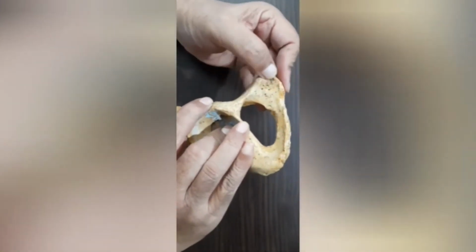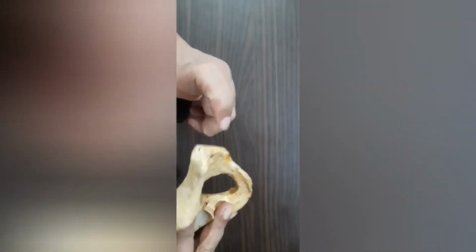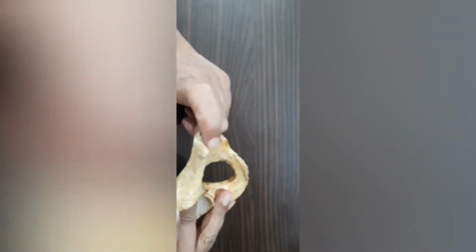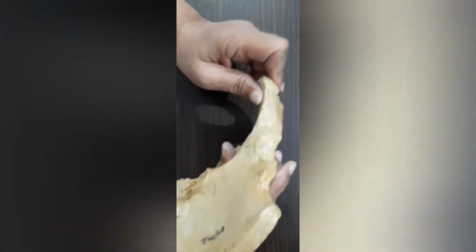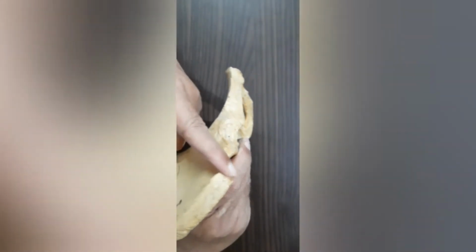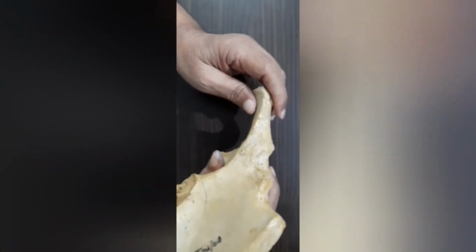And then you see this tubercle here on the pubic bone, just lateral to the symphysial surface. This is called the pubic tubercle. And this part of the ilium is called the anterior superior iliac spine.